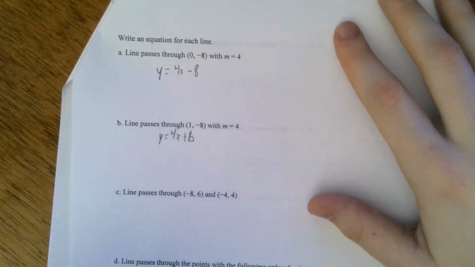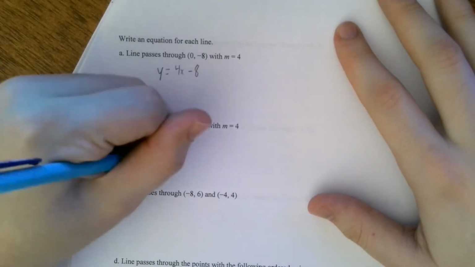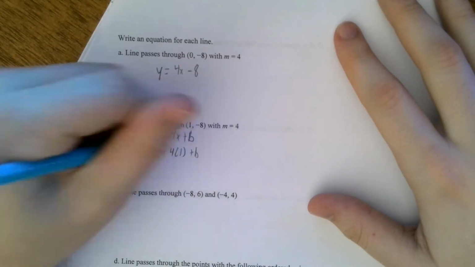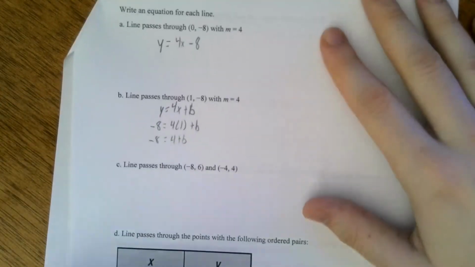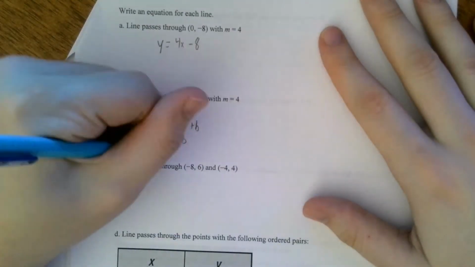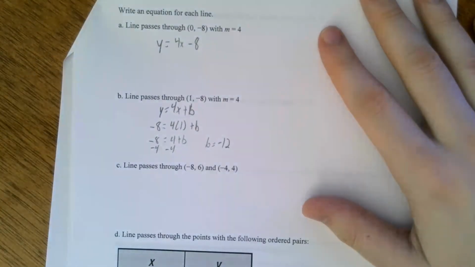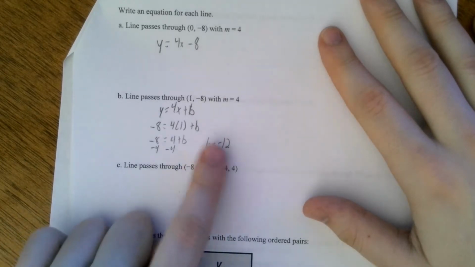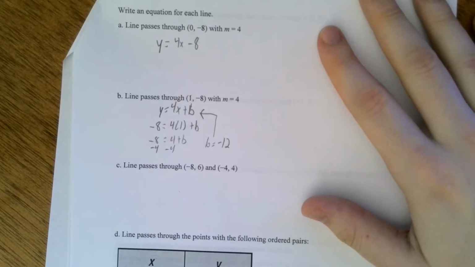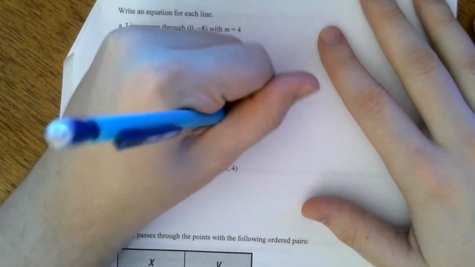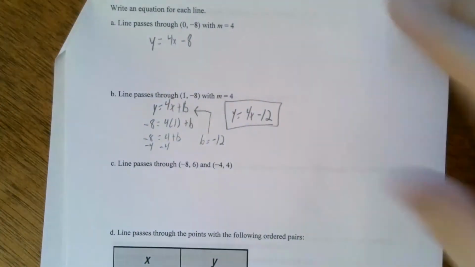So I'm going to do that. So I have x is 1 and y is negative 8. 4 times 1 plus b. So I get negative 8 equals 4 plus b. And then now I can subtract 4 on both sides. So I get b equals negative 12. Okay. So if I know b is negative 12, I can just plug that right back in to the formula that we started with. So I get y equals 4x minus 12. Okay. So that was pretty easy.